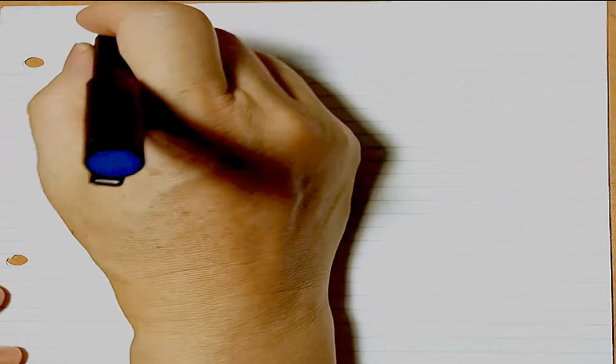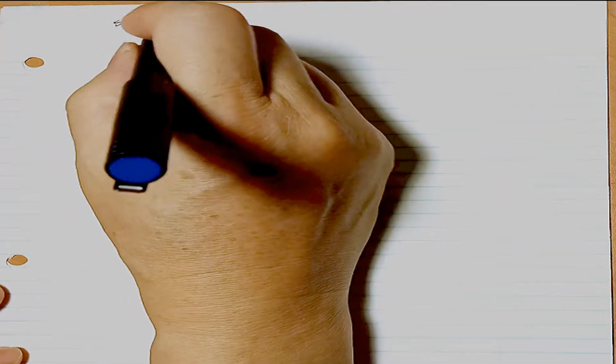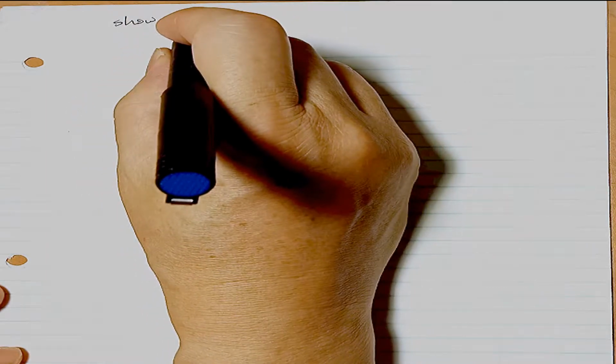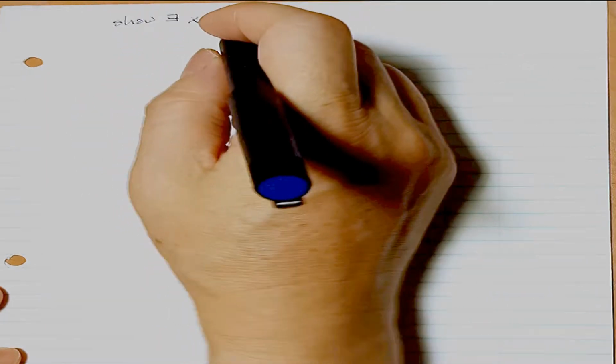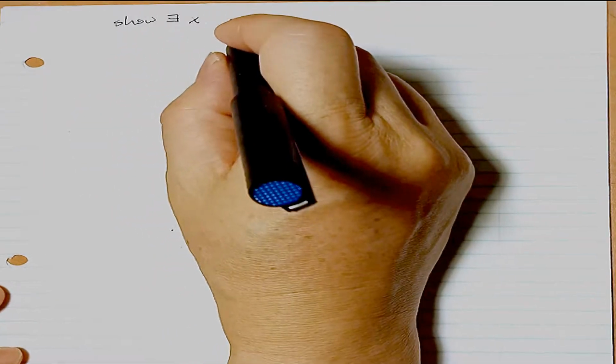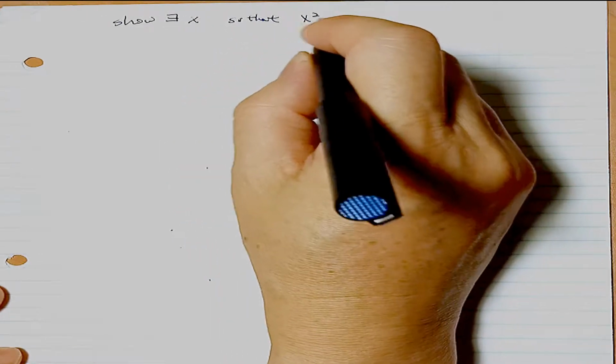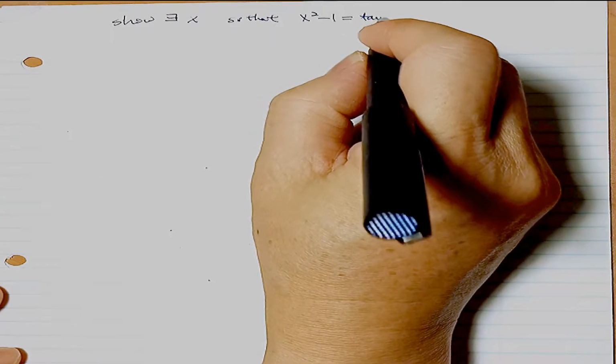Show that there is a real number x such that x squared minus 1 is equal to 10x.